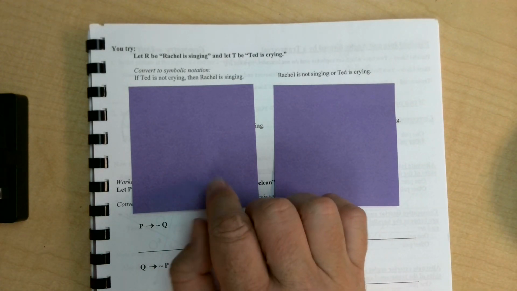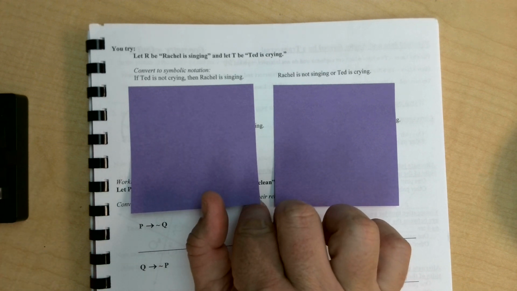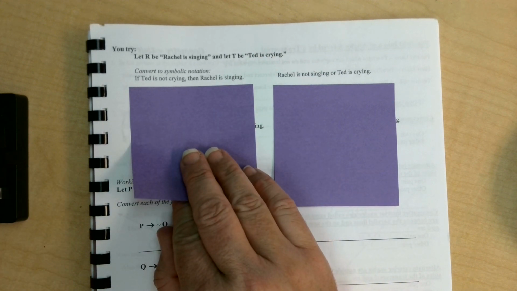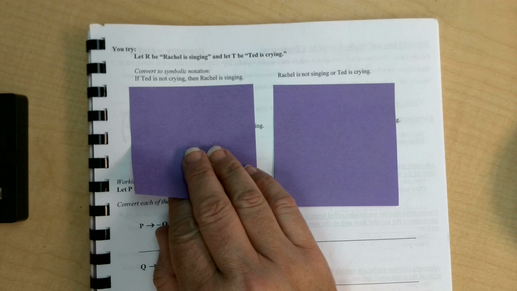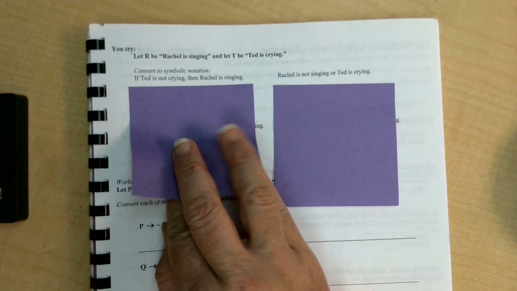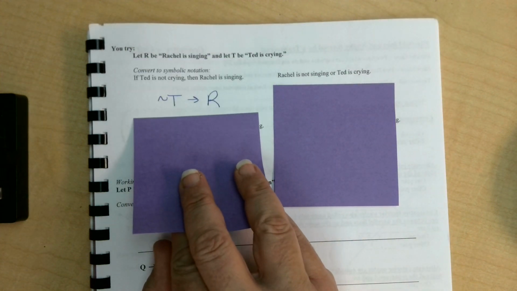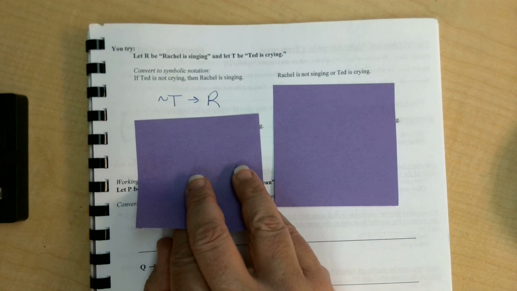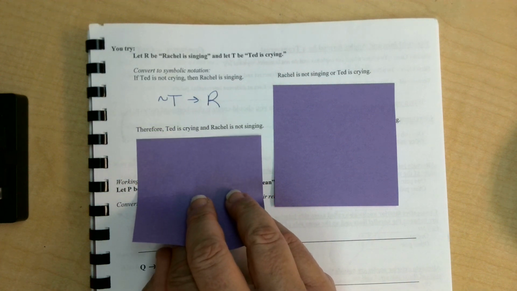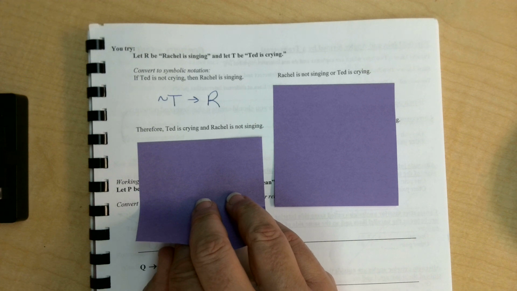Okay, let's check your answers. They started out telling you we're going to let R be Rachel is singing, T be Ted is crying. The first sentence says if Ted is not crying, then Rachel is singing. So you should have squiggle T, arrow R. The sentence below it used therefore, so I need those three little dots in a triangular form.